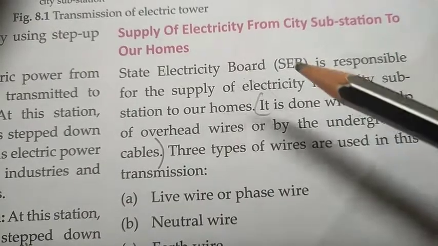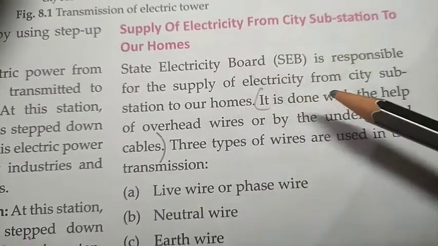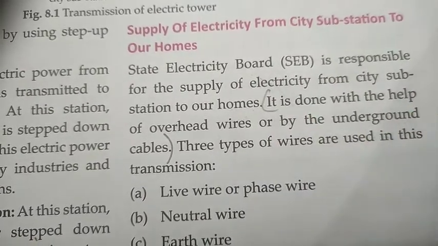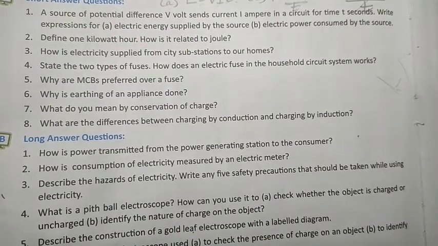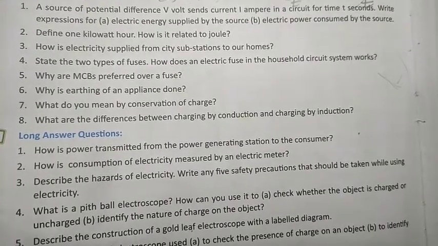Question number 3 is how is electricity supplied from city substations to our homes? The answer is it is done with the help of overhead wires or by underground cables. Next is, state the two types of fuses. How does an electric fuse in the household circuit system work?